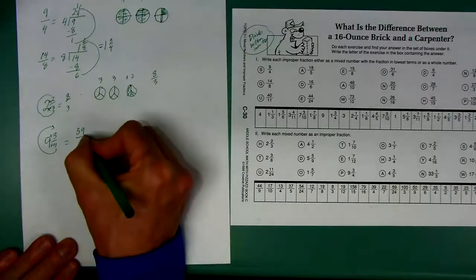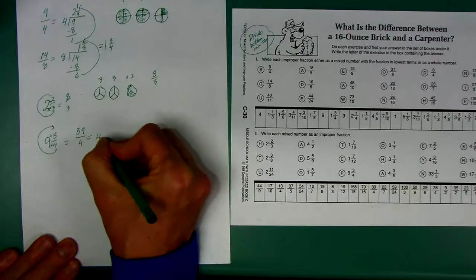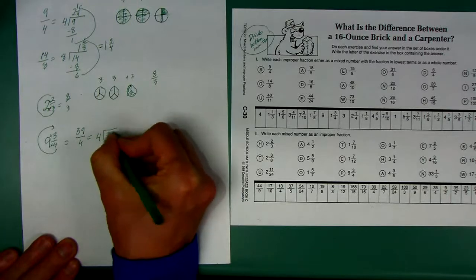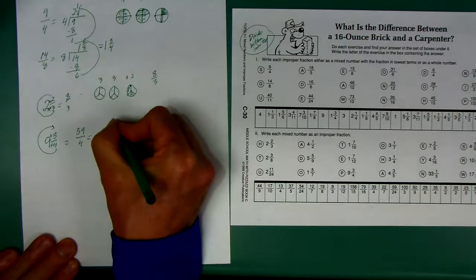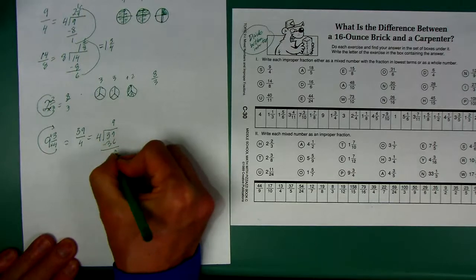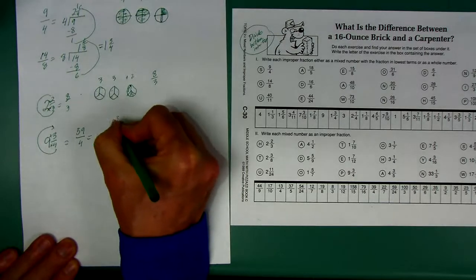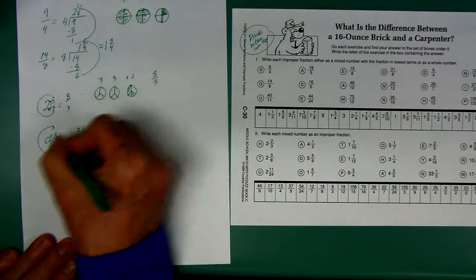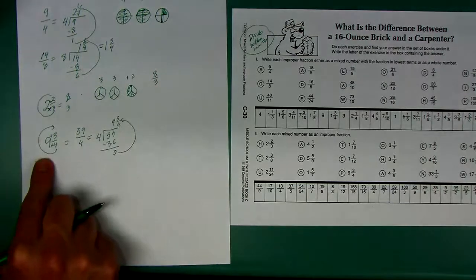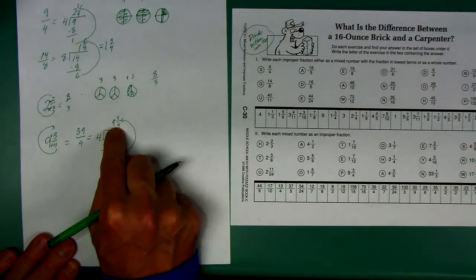So I have an improper fraction, 39/4. How do I change that to a mixed number? Divide the bottom into the top. 4 goes into 39 9 times, because 9 times 4 is 36. My remainder goes on top. Divisor goes on the bottom. Look at that. I started with 9 3/4. I went to 39/4. I'm back at 9 3/4.